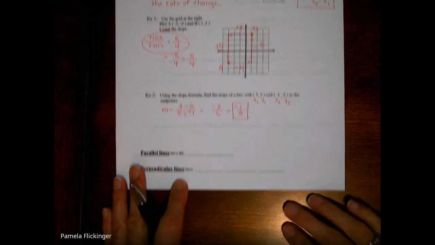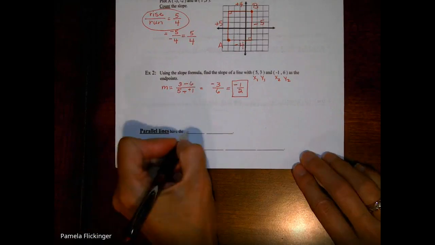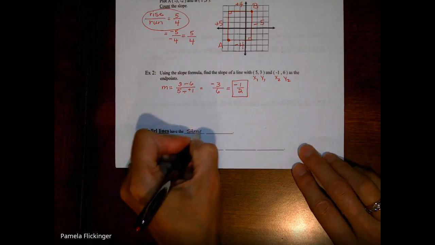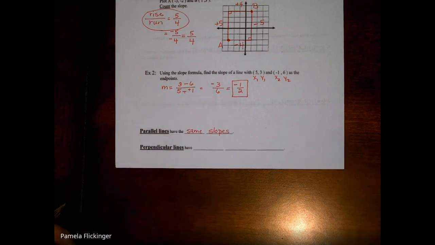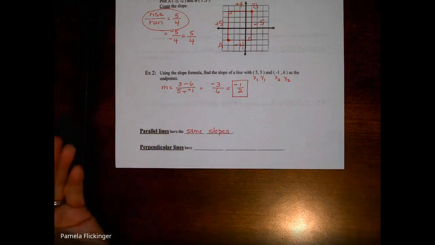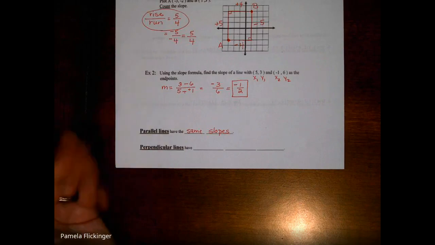Parallel lines. Parallel lines concerning the slope have the same slope. All right, so if we're told that lines are parallel, then we know that their slopes are identical.